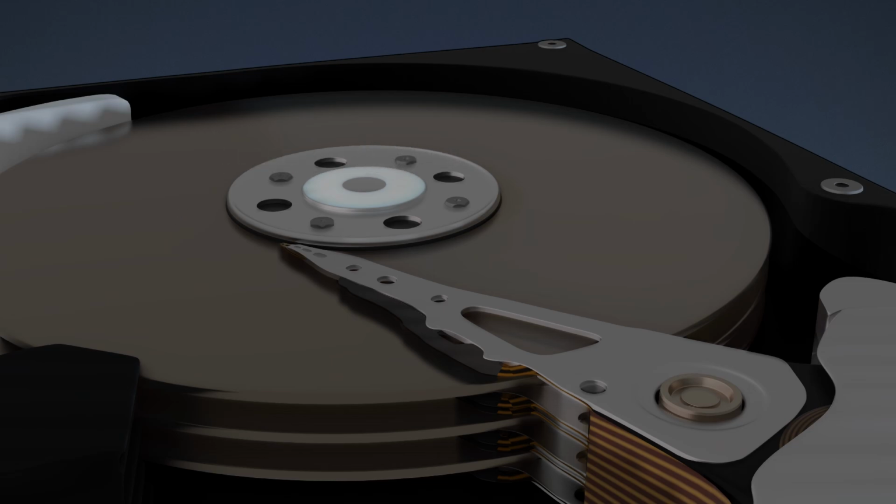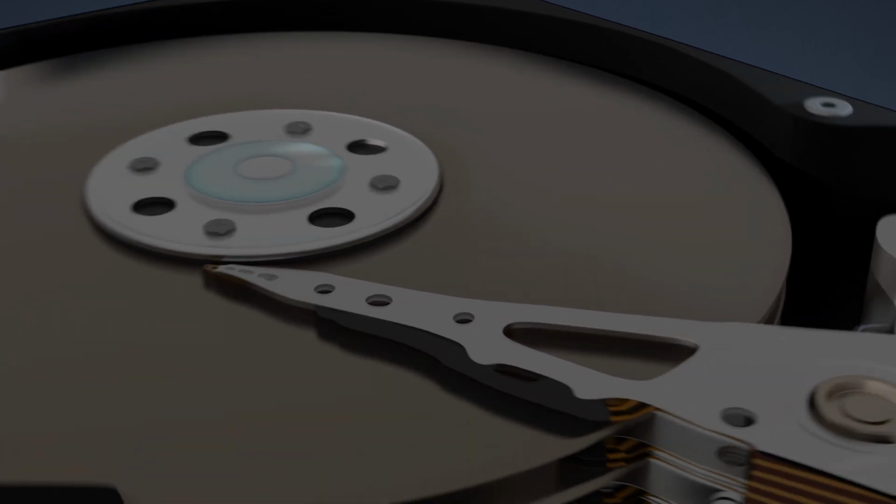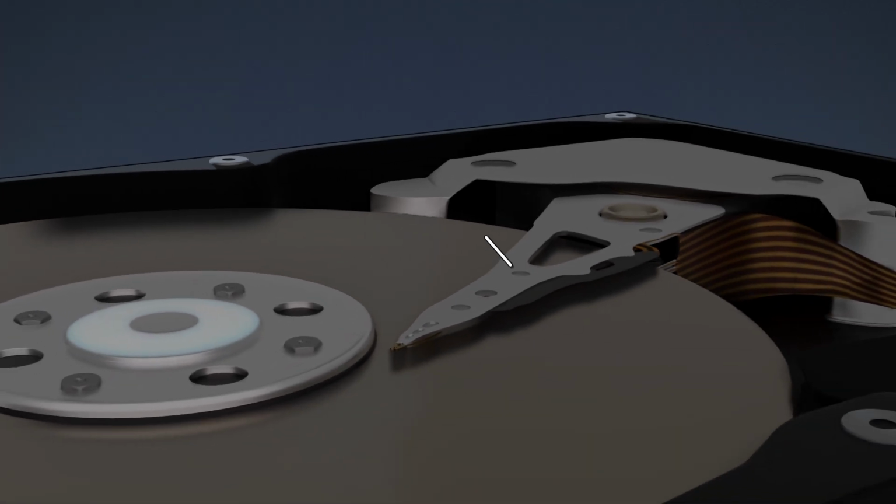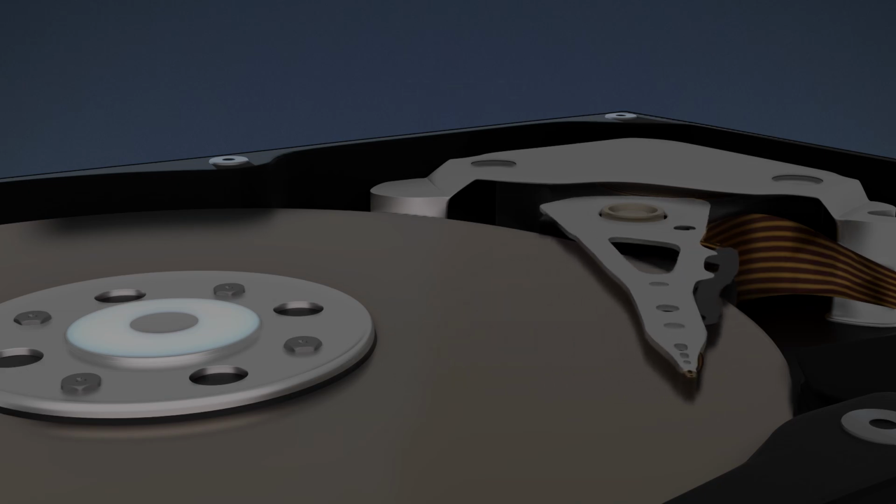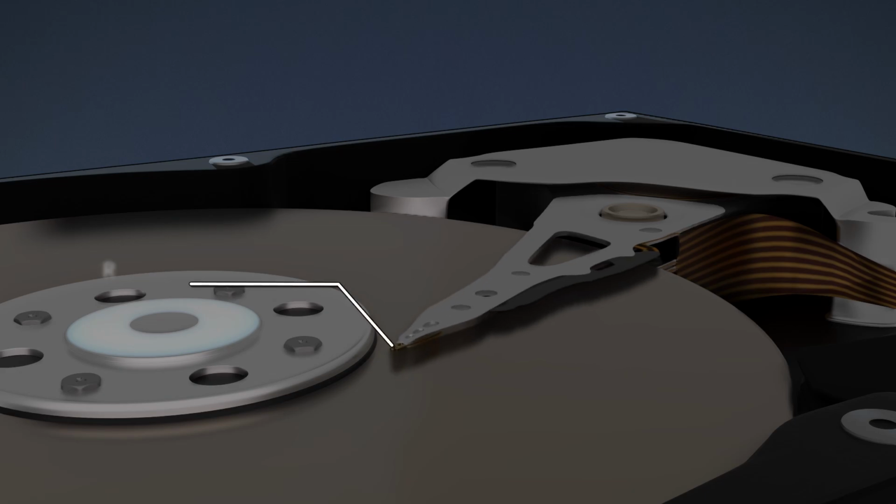During operation, this stack of platters rotates at a rapid speed. The HDD also has a stack of arms, one below and one above each platter. These are moved by the actuator to reach across the surface of our platters. The tip of our arm is called the read and write head. Its job is to magnetize tiny sections on the surface of our platters or to read their current magnetic state.